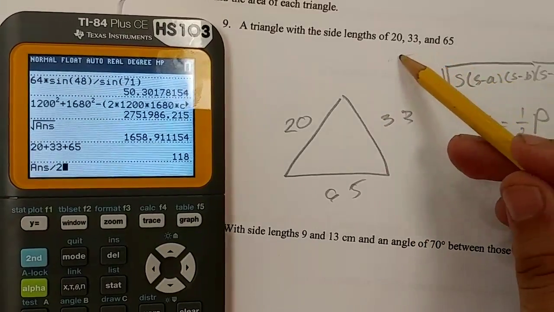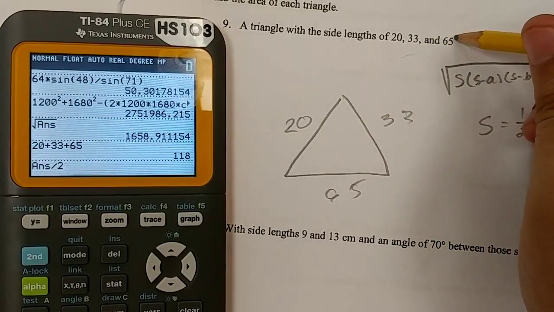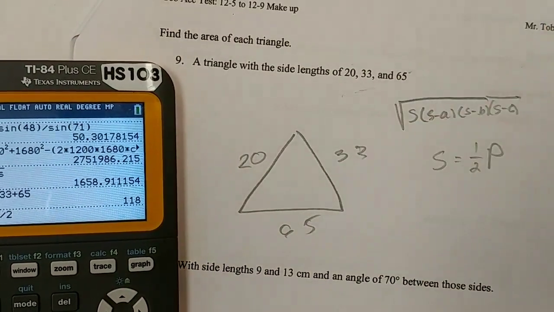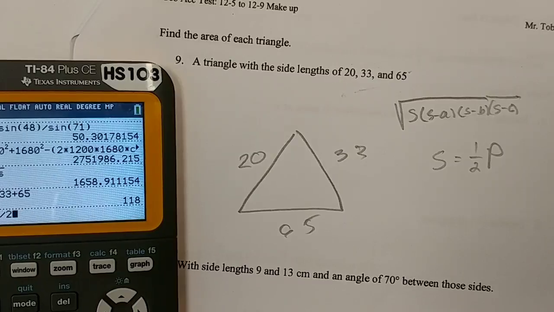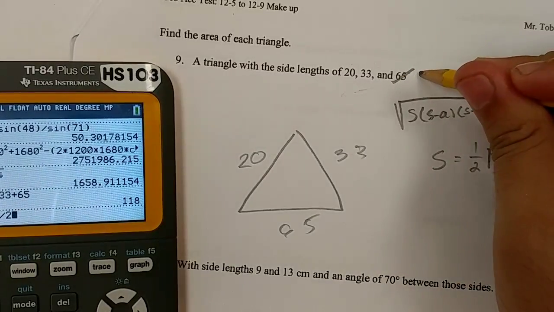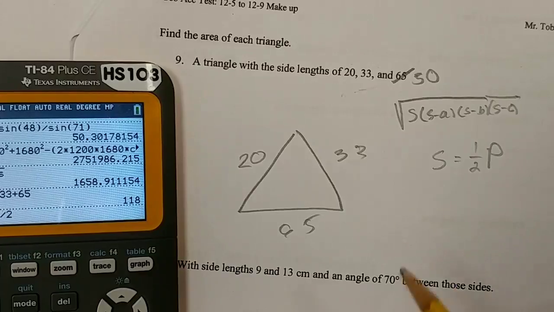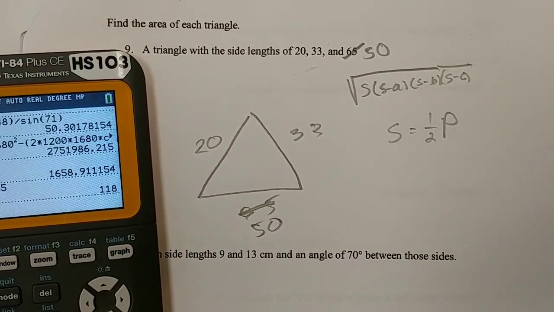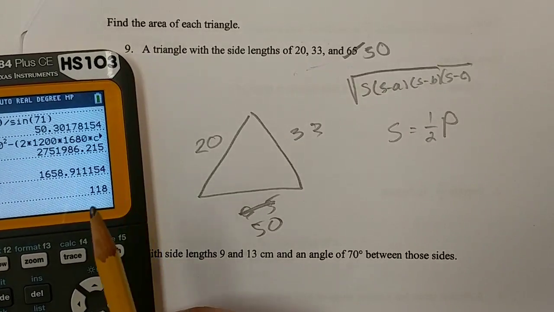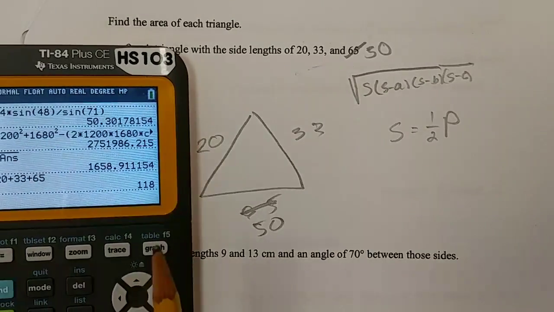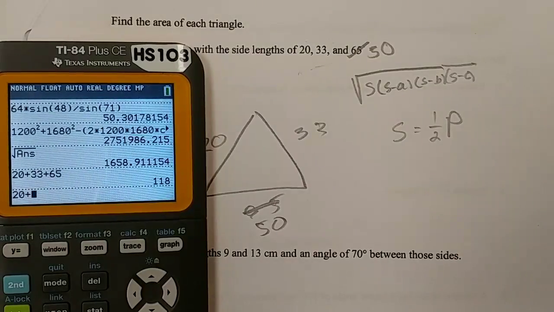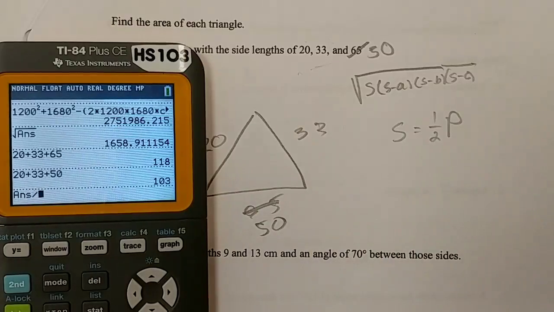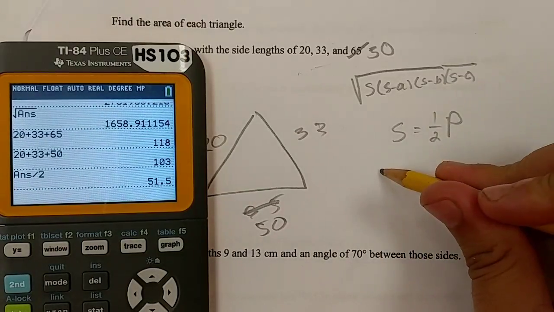Oh, this triangle's not possible because it's 20, 33, and 65, and 20 plus 33 is 53, which is smaller than 65. So because of that, let's change this to 50. So it's actually possible. I feel like I remember that problem occurring when we were doing it. So let me just start again. 20 plus 33 plus 50 equals 103. Divided by 2 equals 51.5.